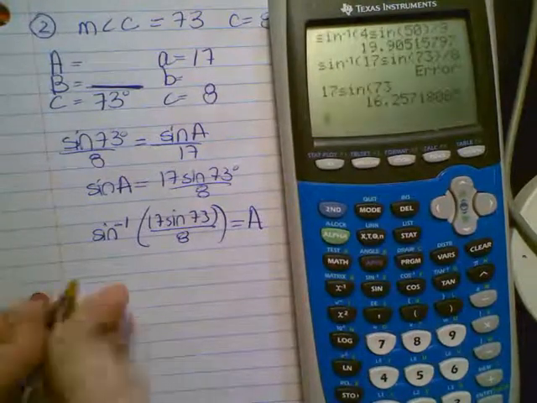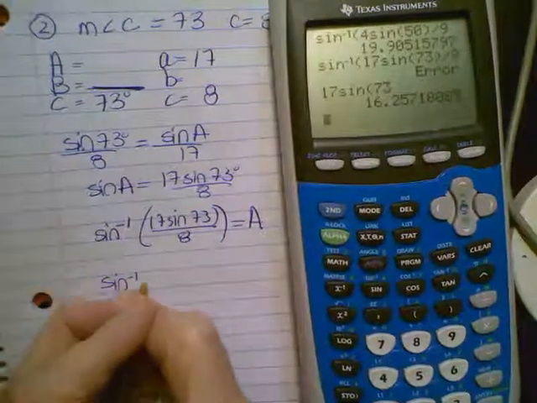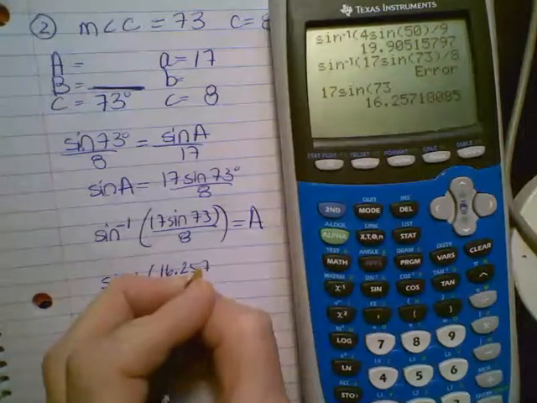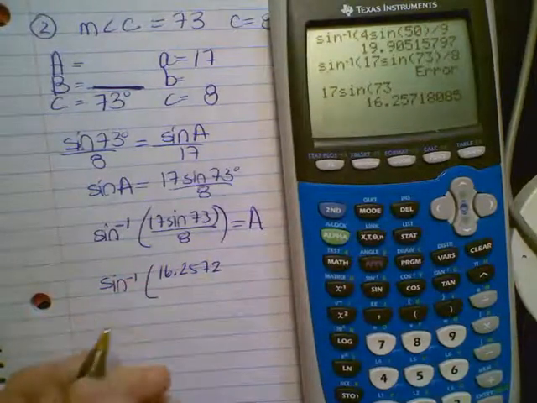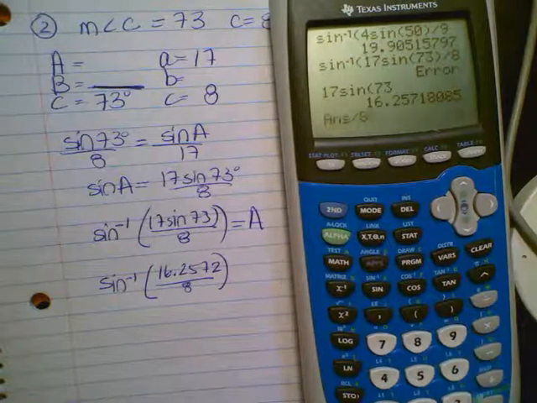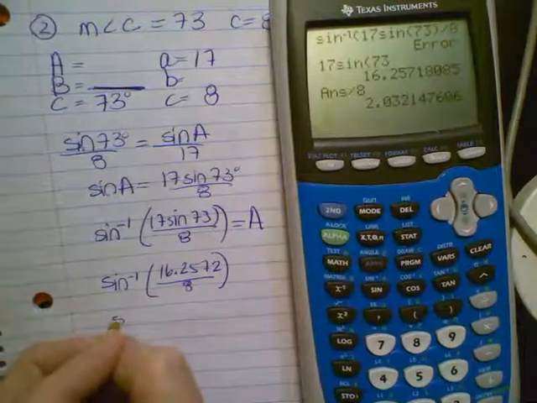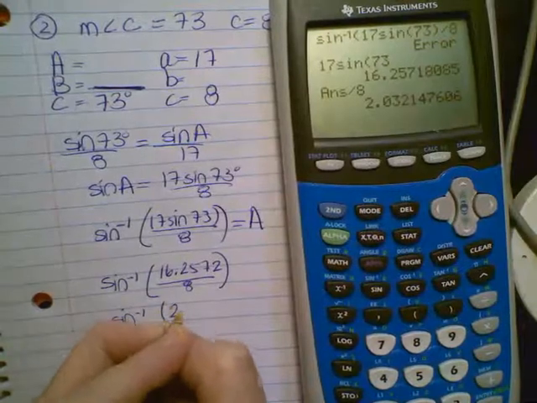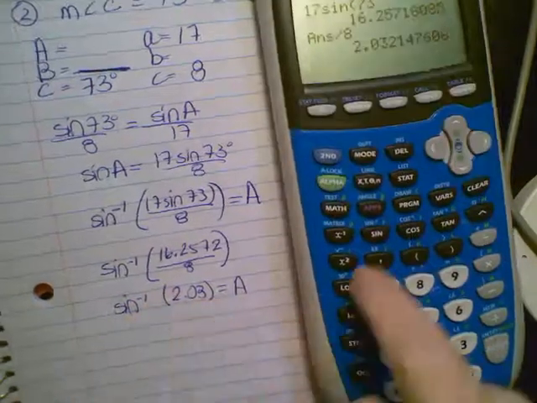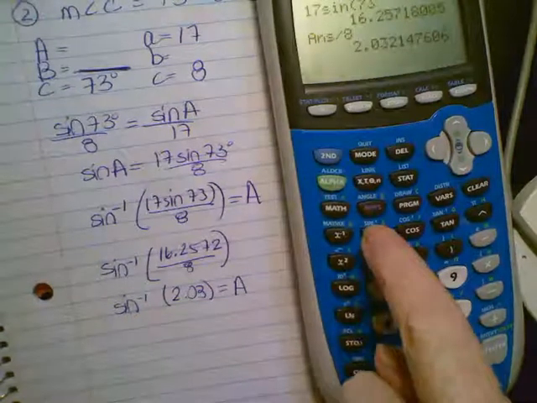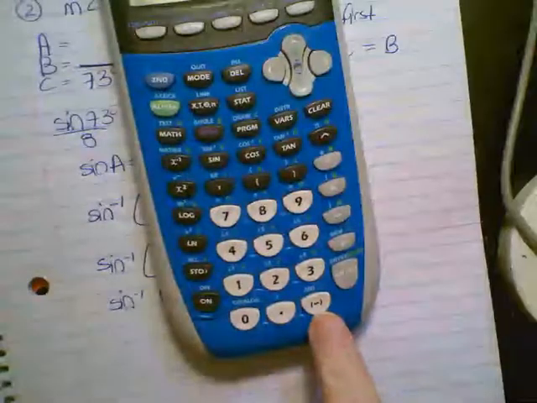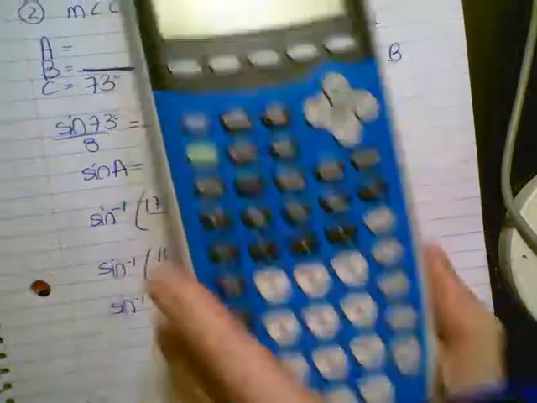Okay, so sine negative 1 of 16.2572, dividing that by 8. So divided by 8 gives me sine inverse of 2.03. Second sine, and then this answer down here, just pull that number in.